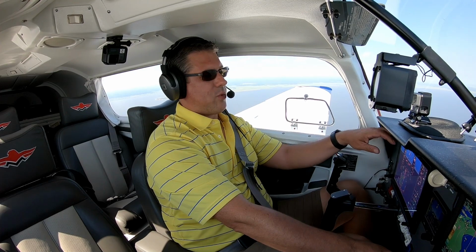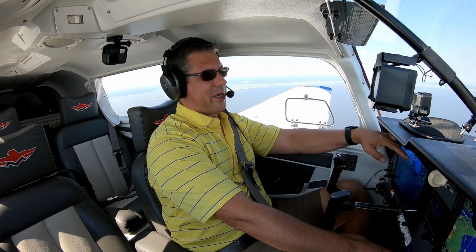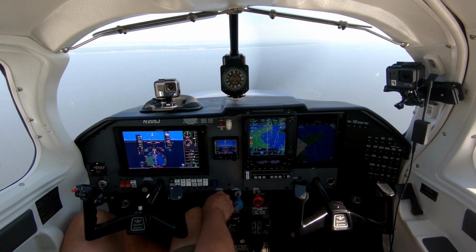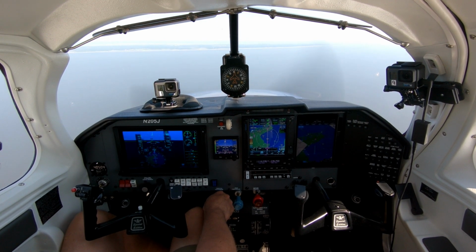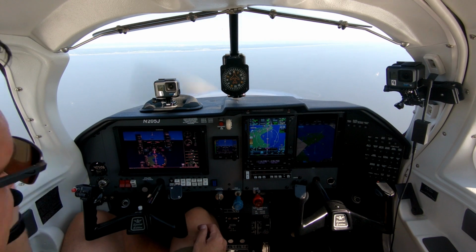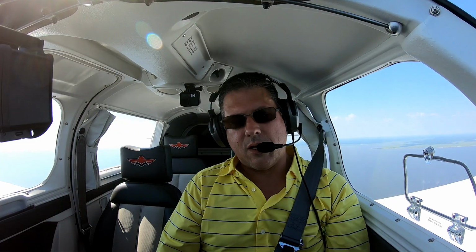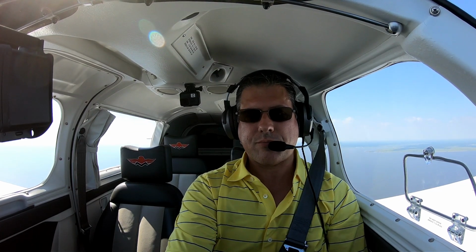Okay, once I get within 1,000 feet of my altitude, it starts blinking a little bit to let you know. At 200 feet, I'll get an audible chime. But with the altitude preselect, it's going to level me off automatically. If I'm hand flying it, it gives you those visual and audible cues.